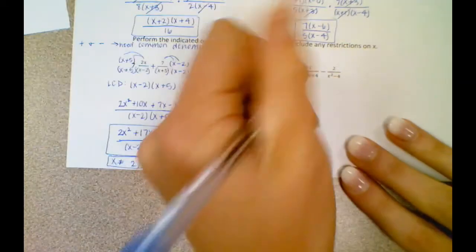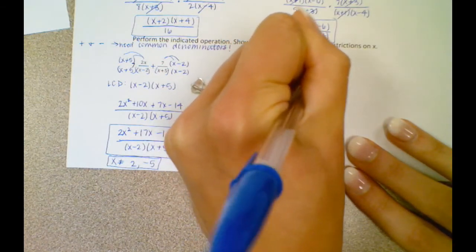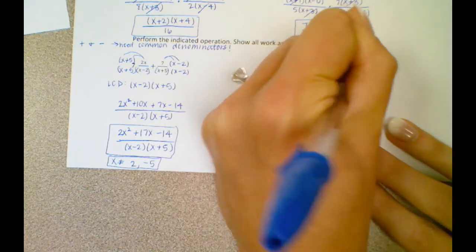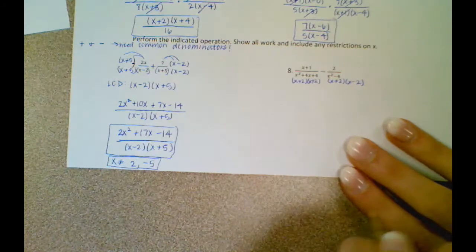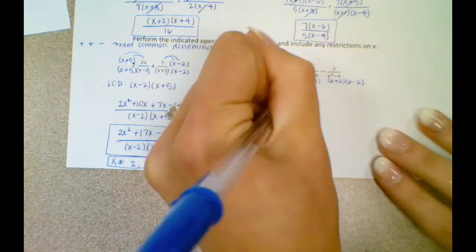First we need to factor this out to find the least common denominator. So this will be x plus 2 times x plus 2. This is x plus 2, x minus 2. That's a difference of 2 squares. All right, now let's find our least common denominator.